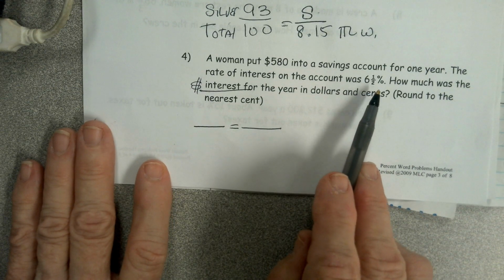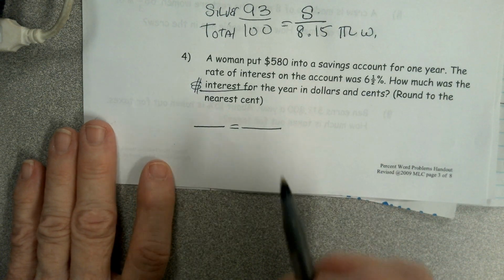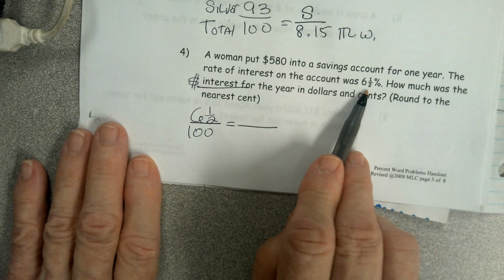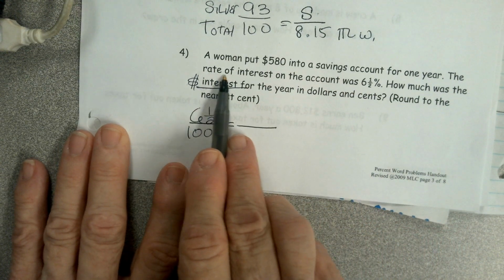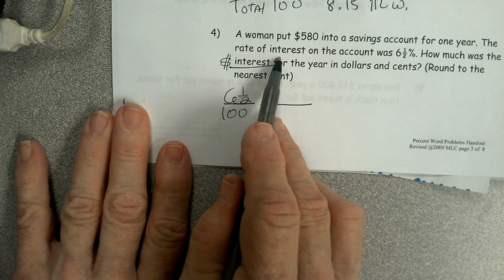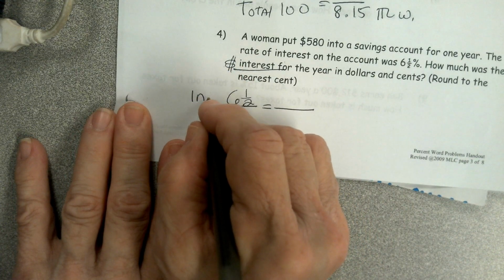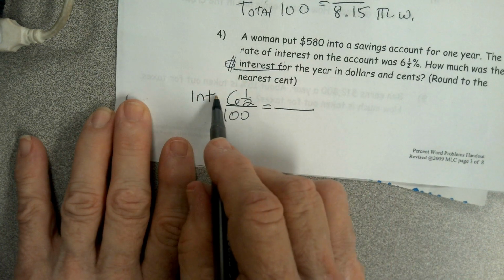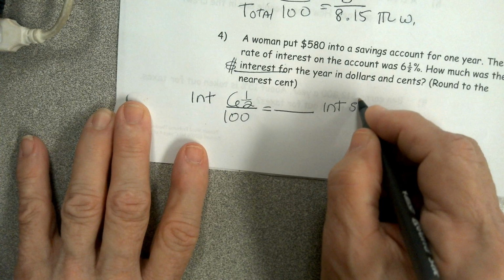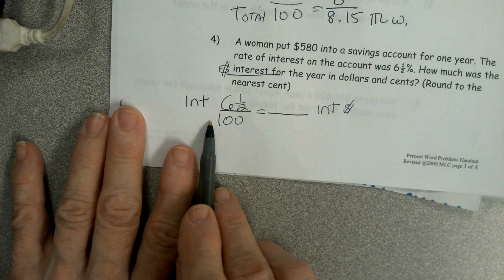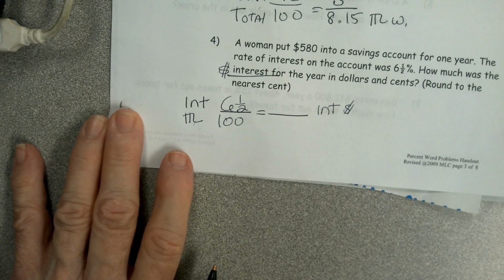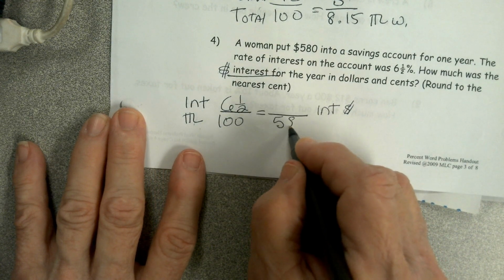So, do we have the percent? Okay, so it is 6.5 over 100. And go back to this 6.5. What is it telling you that it is? That's the rate of interest. So that labeling goes with this. This is the rate of interest. So on that same top fraction on the other side, you're going to get the interest in dollars. And then this must be the total that she had in her account. Do we know how much she had in her account? 580.